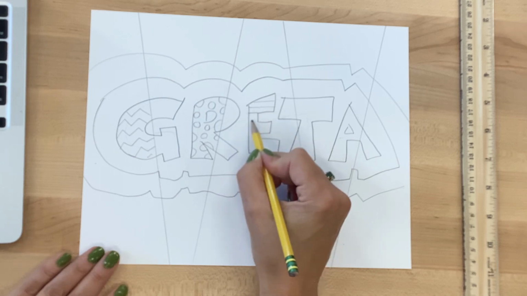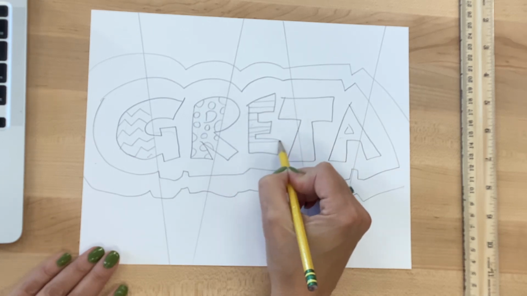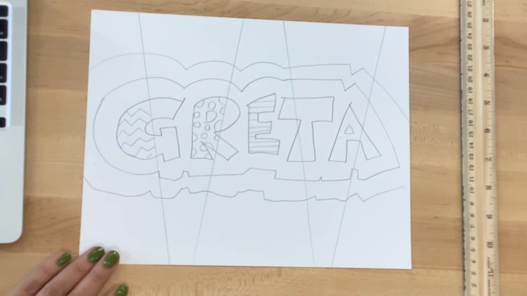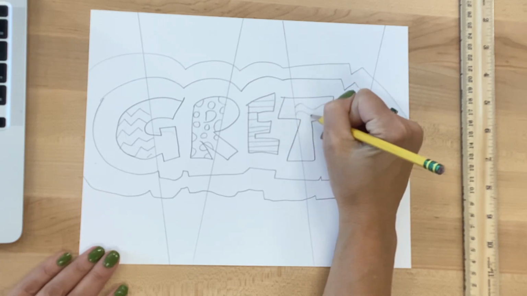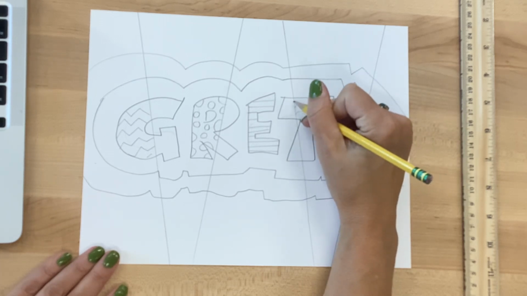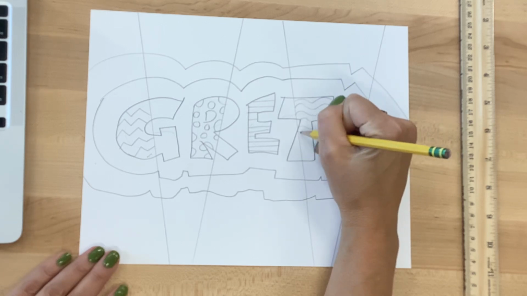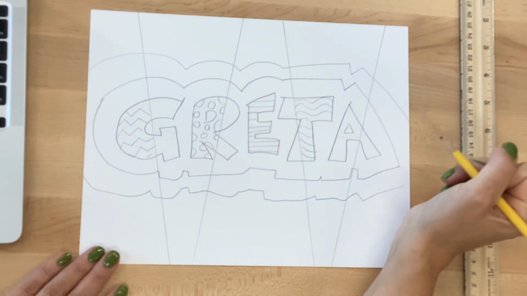Now I'm doing this freehand. If you need to use a ruler, that's fine. And another pattern would be wavy lines. Or, I'm looking at these examples here.